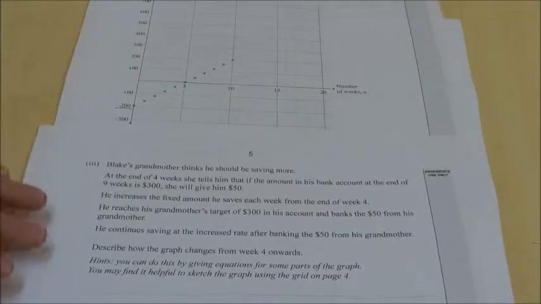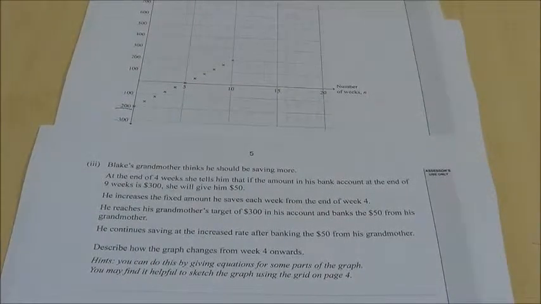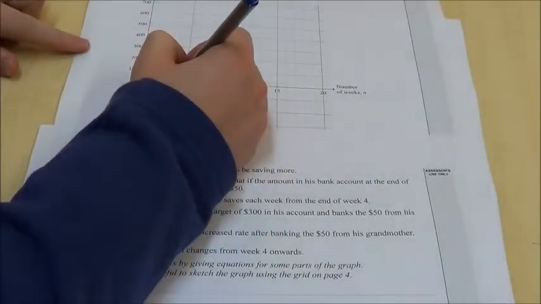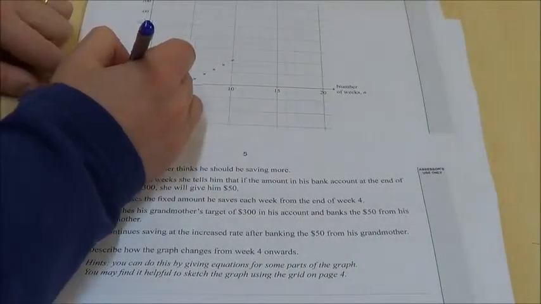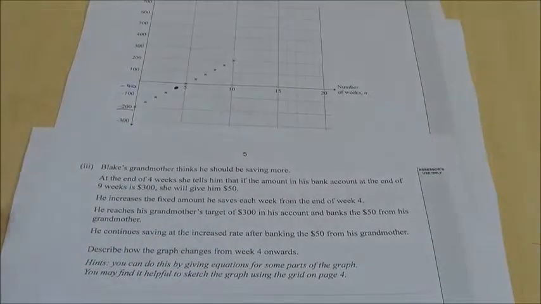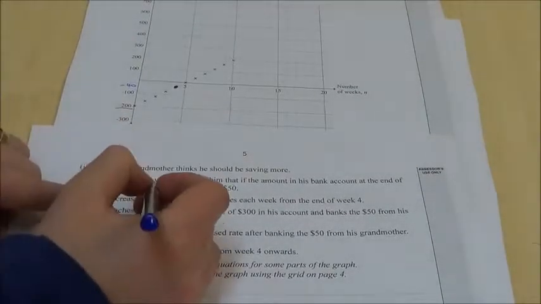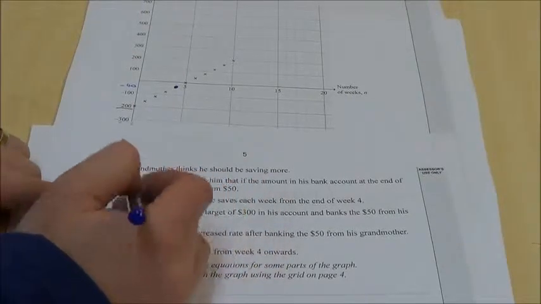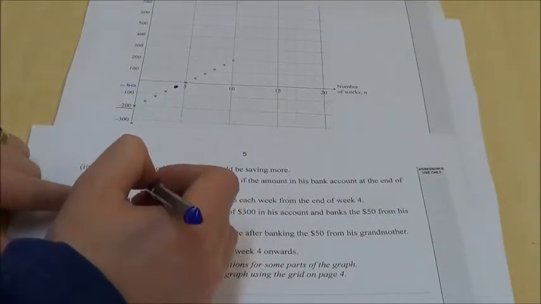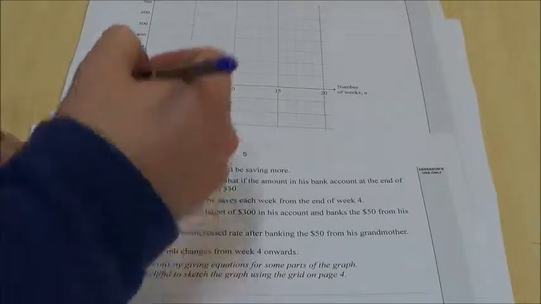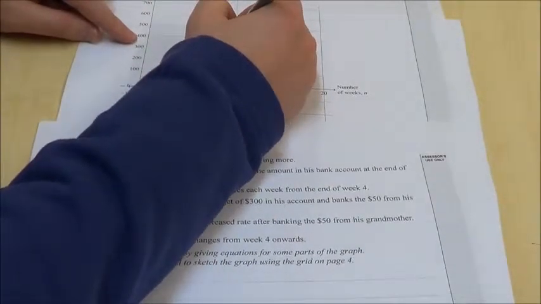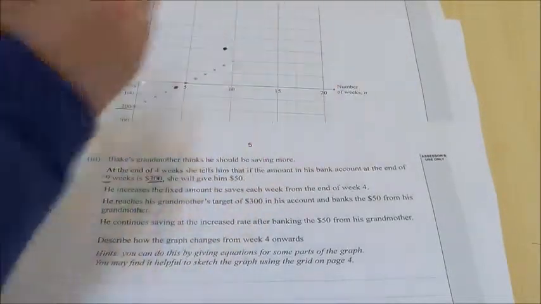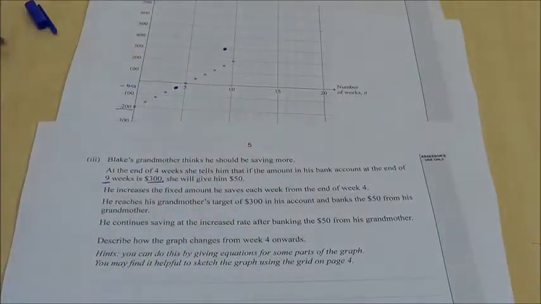Okay, so I'm going to use a different colour here for this. Week 4, here he is here. Looks like he's at minus $40. And she tells him that if he can get his bank account to $300 by week 9, so here's week 9, so $300 is up here. That's where she wants him to get to. If he gets there, she's going to give him $50, but we'll deal with that soon.